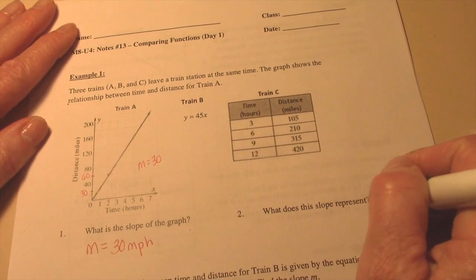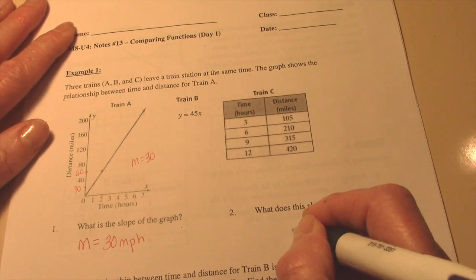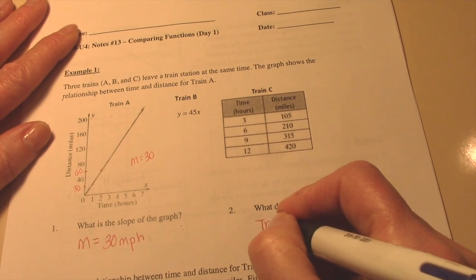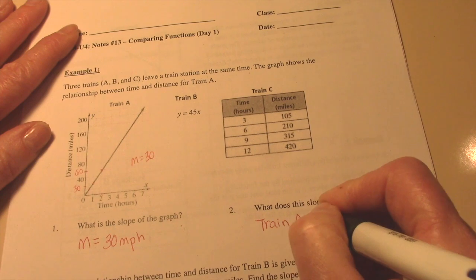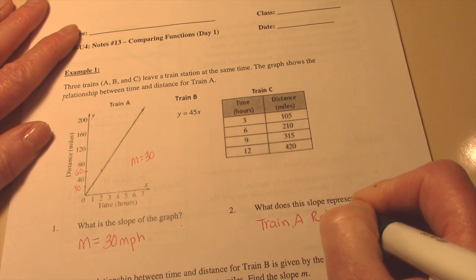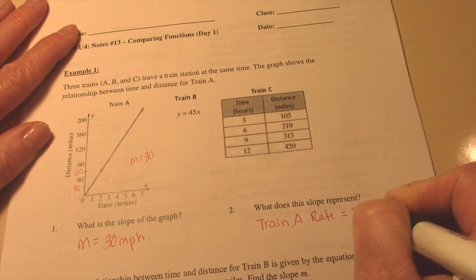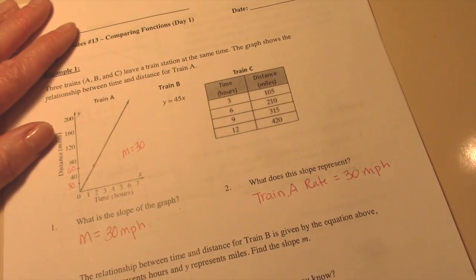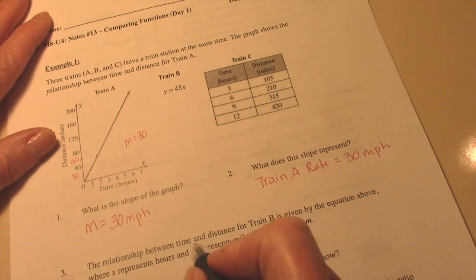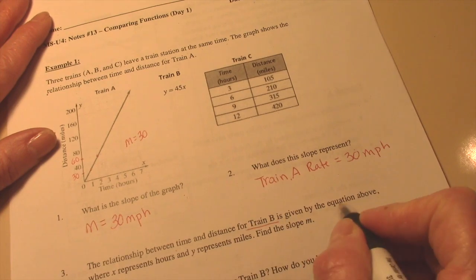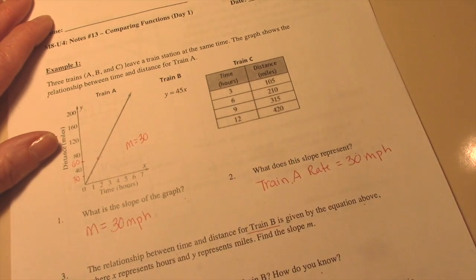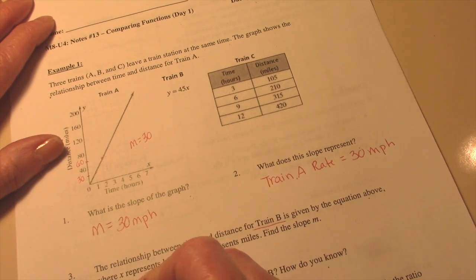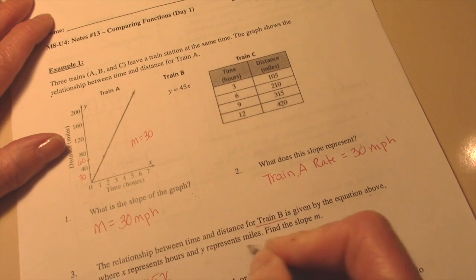What does the slope represent? In question number 2, that is train A's rate, equals 30 miles per hour. Got it? Number 2, the relationship between time and distance for train B is given in the equation y equals 45x.